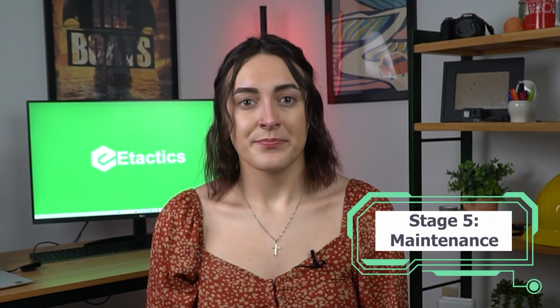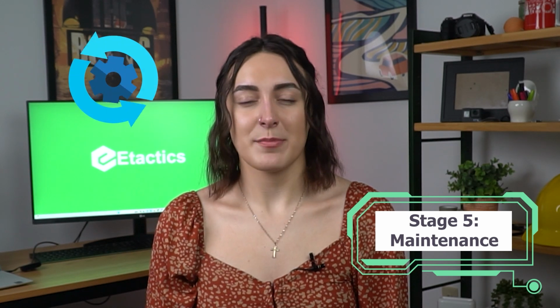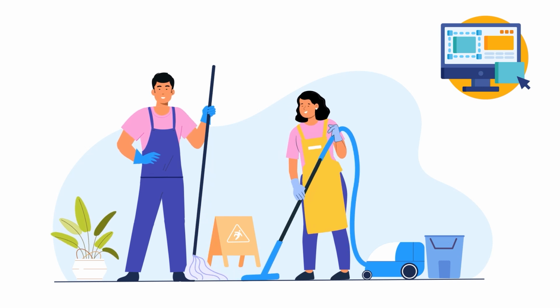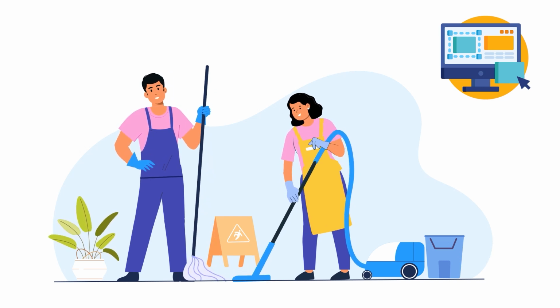5 is maintenance. This is regular updates to security policies and procedures. 6. Disposal. We're at the last step. This is when an organization removes all the data associated with its security system. This is done to prevent sensitive data from being accessed by unauthorized individuals.